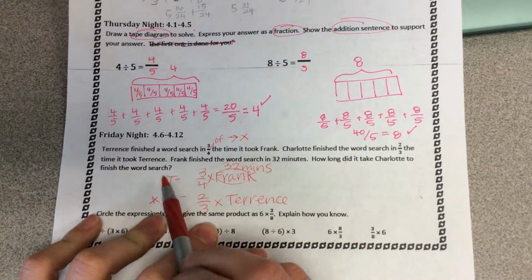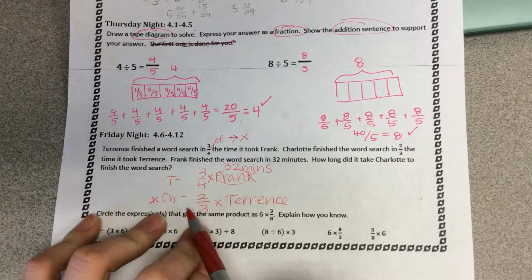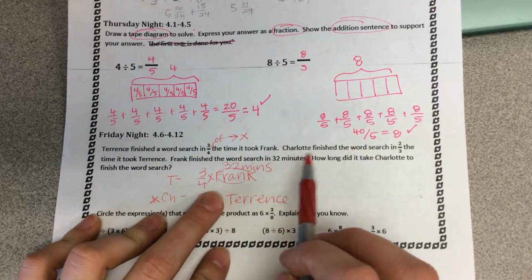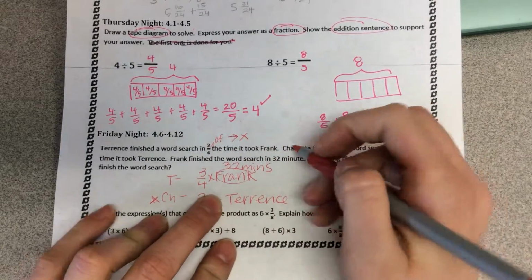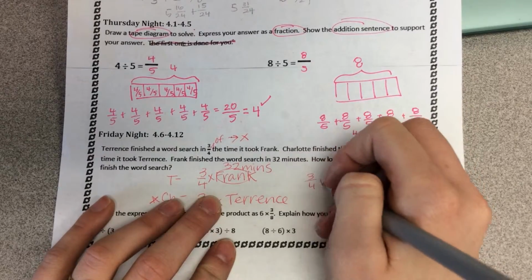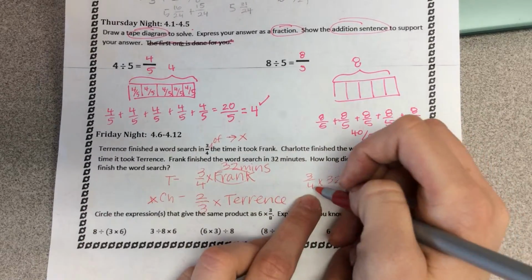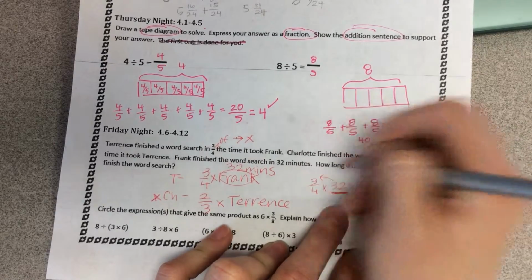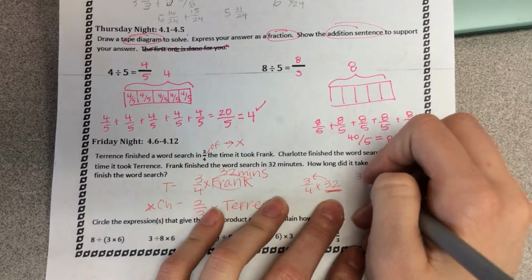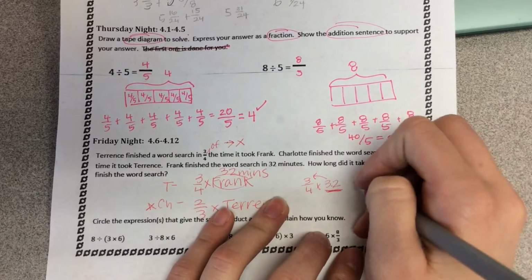So first we need to know how long it took Terrence so we can figure out how long it took Charlotte. So since 3/4 of Frank is 3/4 times Frank, we're going to do 3/4 times 32. When multiplying a fraction times a whole number, we always take the whole number and multiply it times the numerator. So that's 3 times 32, and it's over 4.